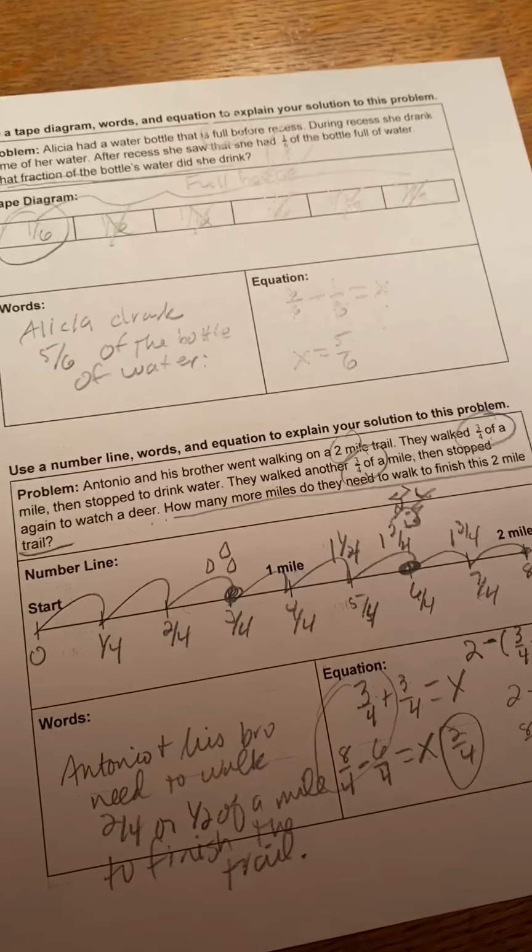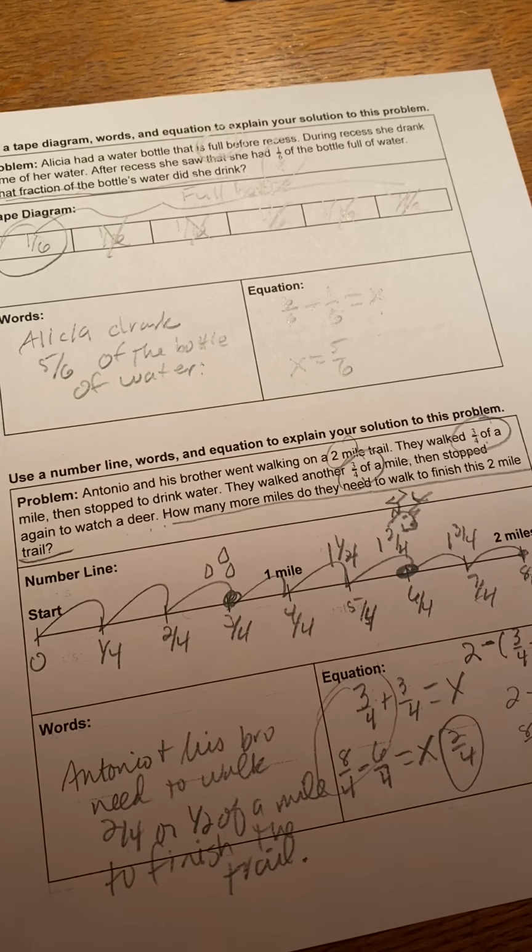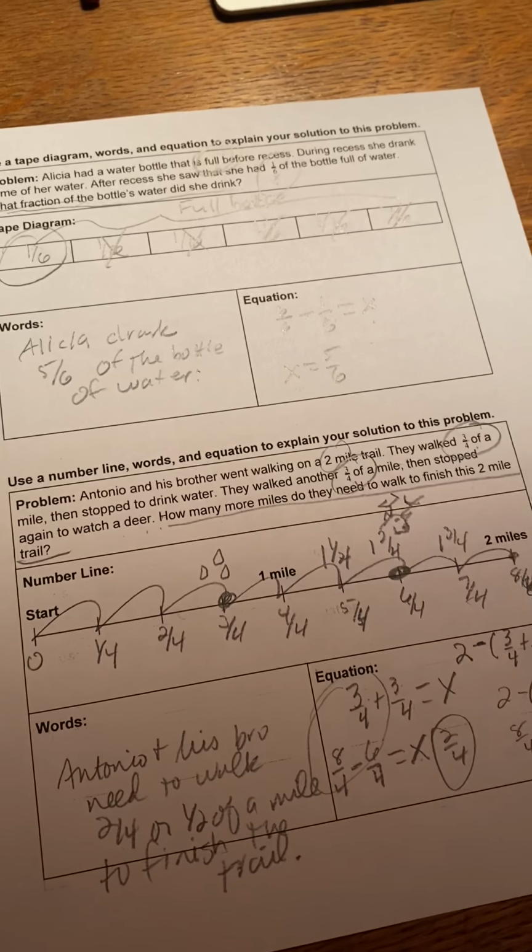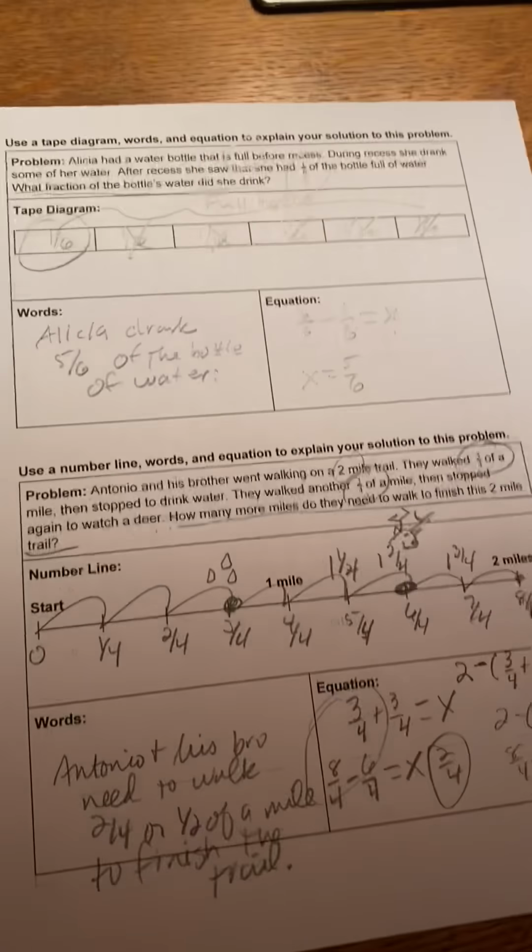If you get stumped, persevere. I really want you to push through. I don't want you to give up. I don't want you, it's too hard. I miss saying that to you guys.